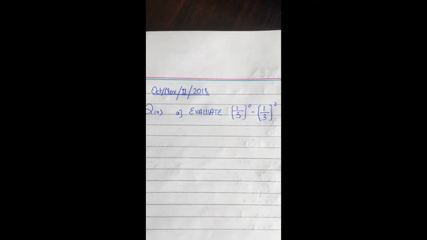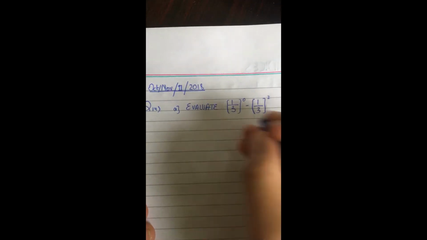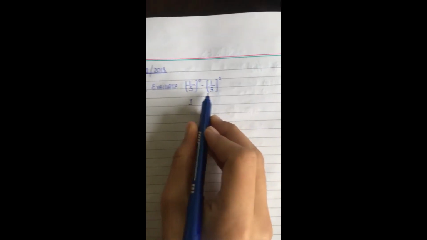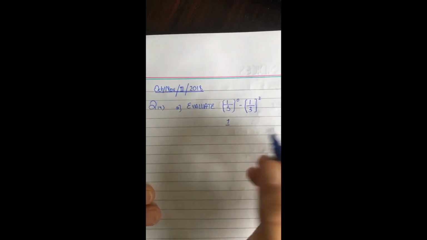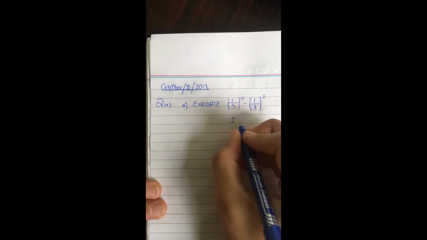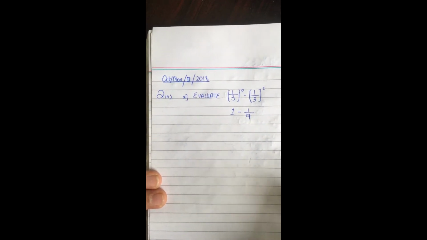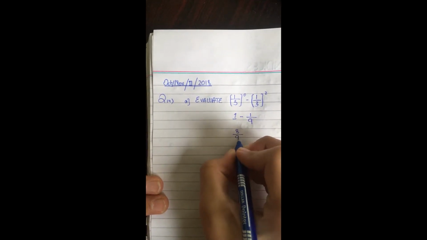This next question is from October-November variant 1 from paper 1 of 2018. The question number is 14 and part A says evaluate 1 over 3 whole power 0 minus 1 over 3 squared. Right off the start we can see 1 over 3 whole power 0 will become 1, so no need to use any rule. Then 1 over 3 squared will become 1 squared over 3 squared. 1 squared is 1 and 3 squared is 9. So 1 minus 1 over 9. This will become 8 over 9 and that's our answer.